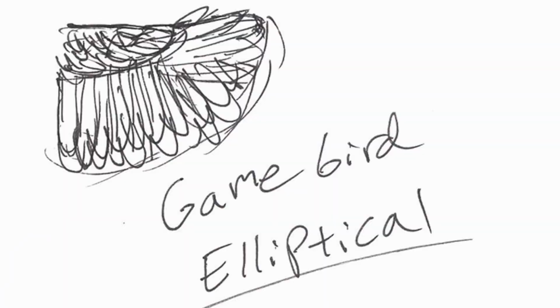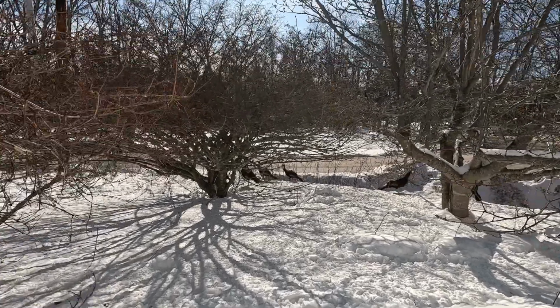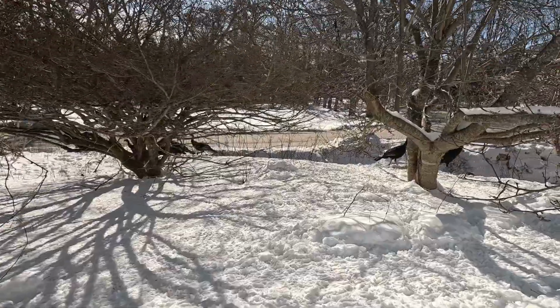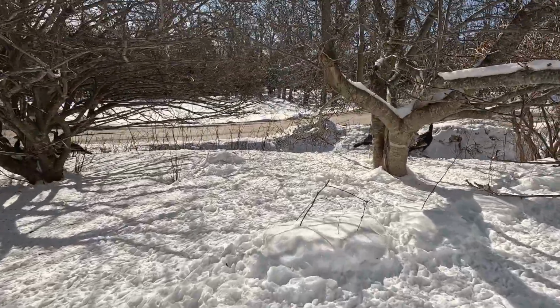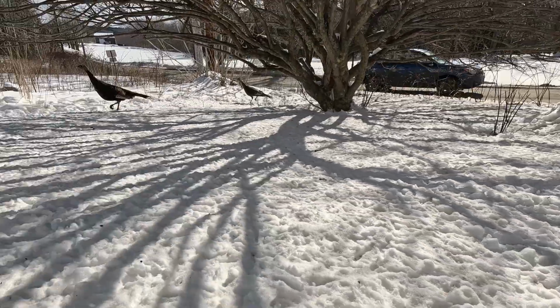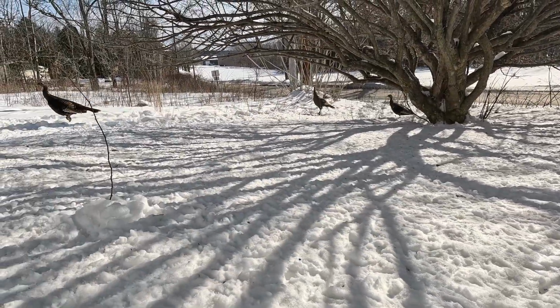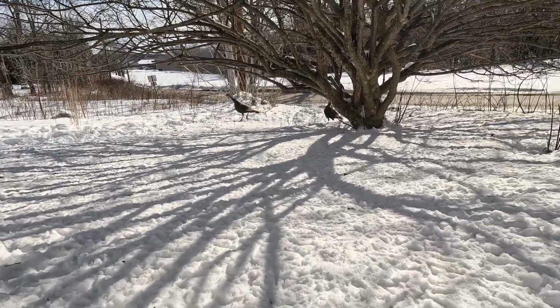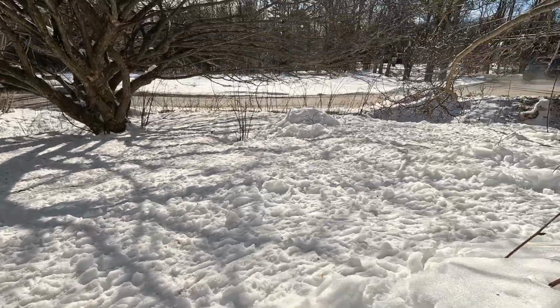And then you have game bird elliptical, which is basically the same thing, although it's a little bit more rounded, and this is for turkeys and grouse and chickens. And this wing shape is really good for getting off the ground really fast and getting out of a predator's way, because these birds mostly live on the ground. Now, they can't really fly that far easily because of the shape of the wing, but it allows them to get a boost of speed and get out of there if there's an emergency.